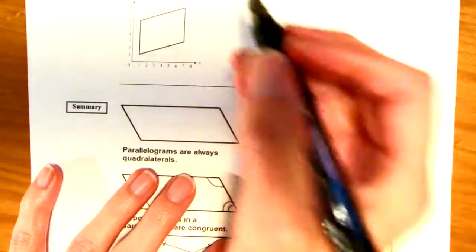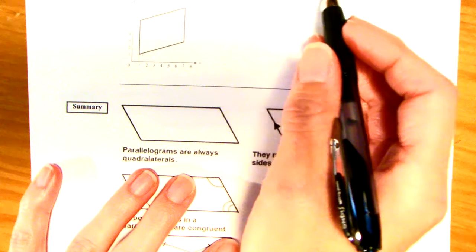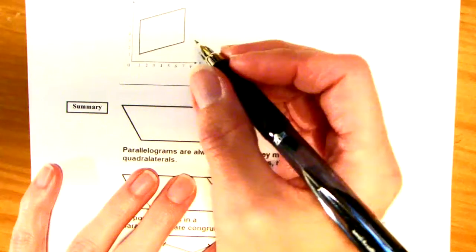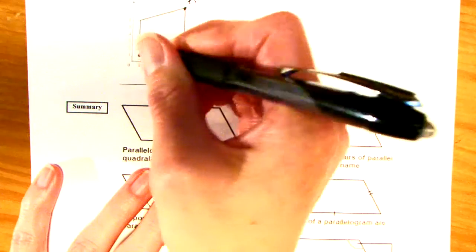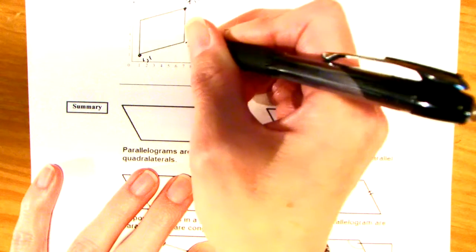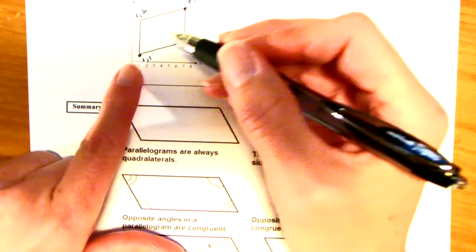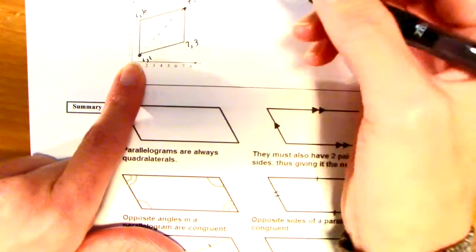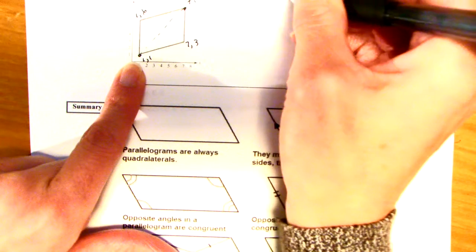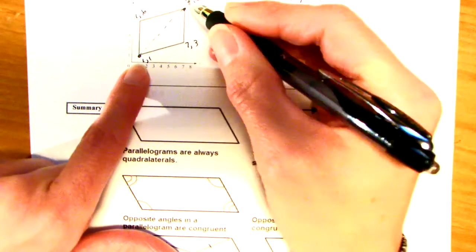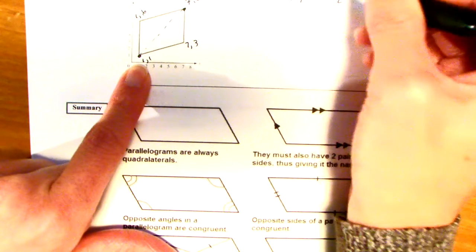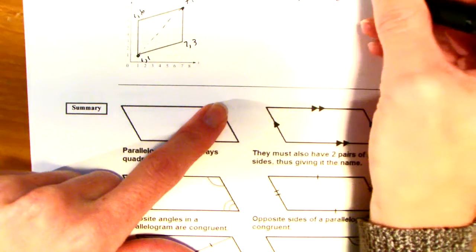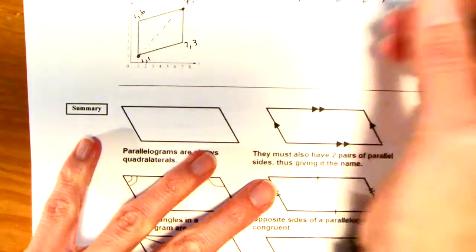The diagonals of a parallelogram shown intersect at point T. What are the coordinates of point T? Well, I know that this point is 7, 8, and this point is 1, 1, and the others are 7, 3 and 1, 6. Let's find the midpoint of these two. Add your two x's: 1 plus 7 over 2. Add the two y's: 1 plus 8 over 2.